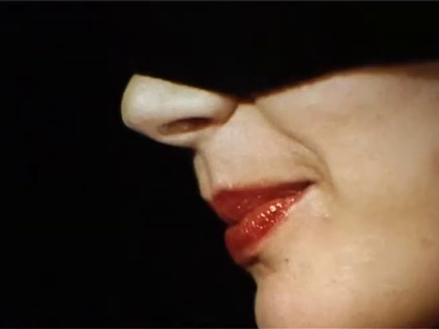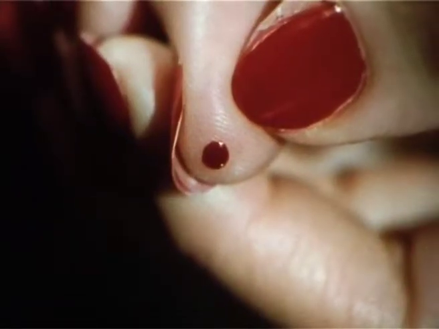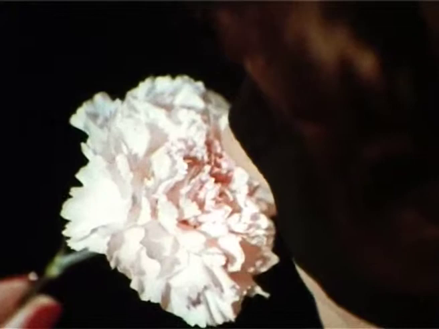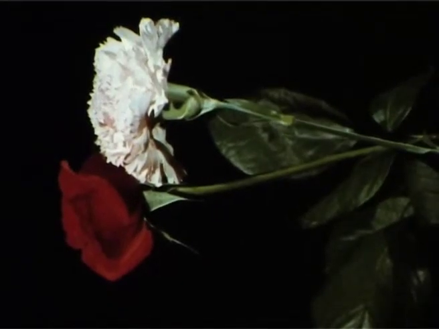Good. What kind of flowers are they? Ooh! Well, that one's a rose. And the other one? Carnation. Right. Now, what colour are they? Don't be silly.